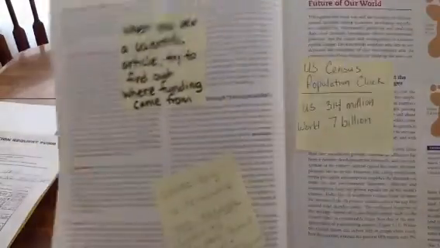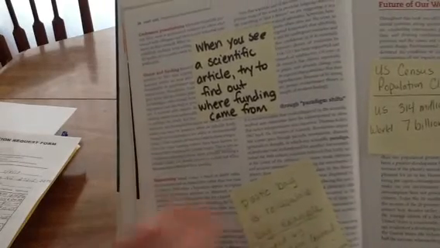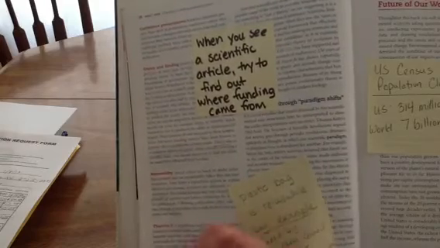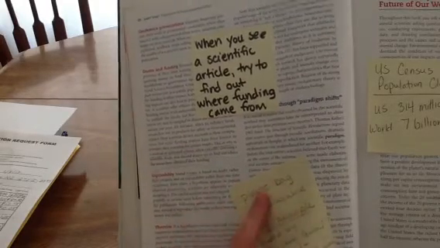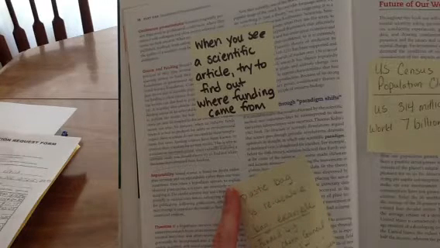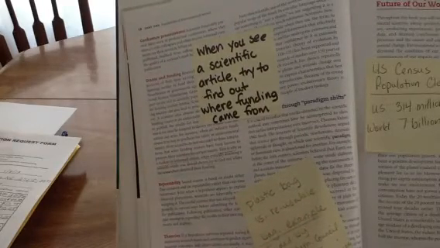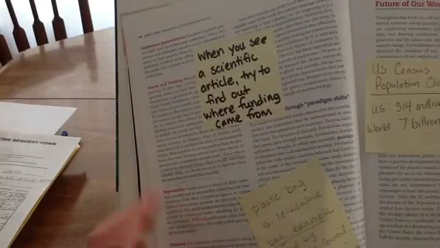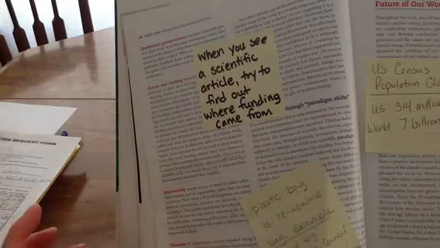All right, next page. On page 18, I just have a reminder here that when you see a scientific article, try to find out where the funding is coming from. And I have this little note for myself, but a few years ago, there was a study that came out, and all the news channels picked it up, that plastic bags versus reusable bags. So everyone's going to reusable bags at the grocery store, which is great. It saves resources, lots of things.